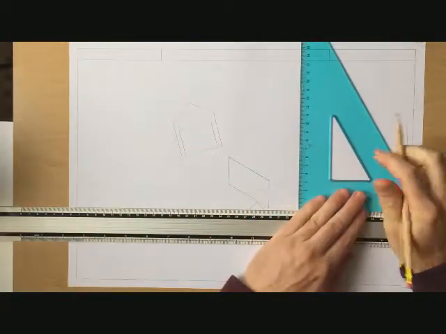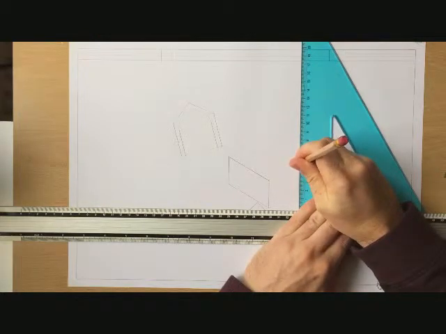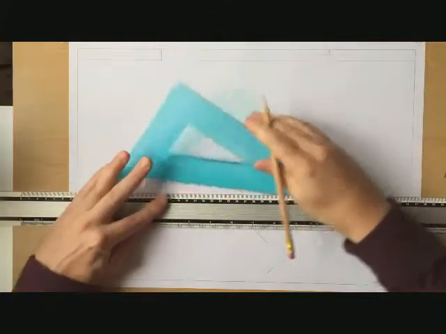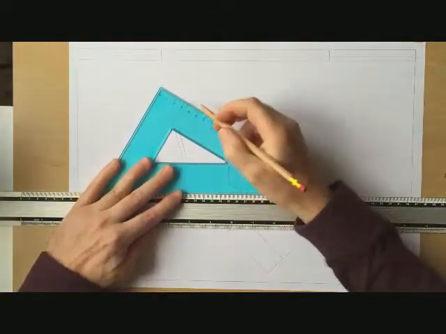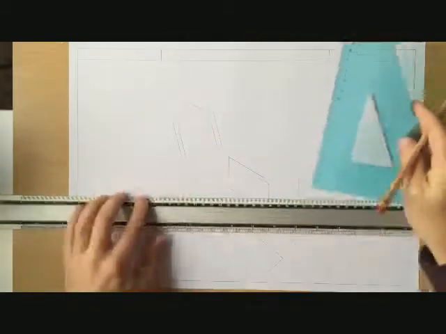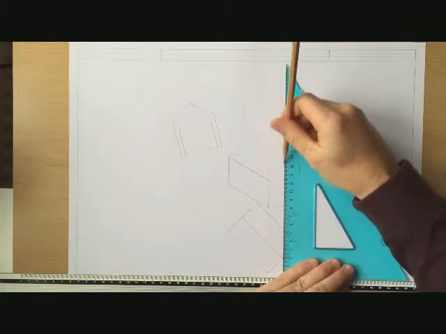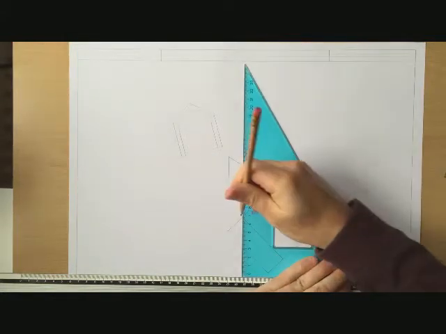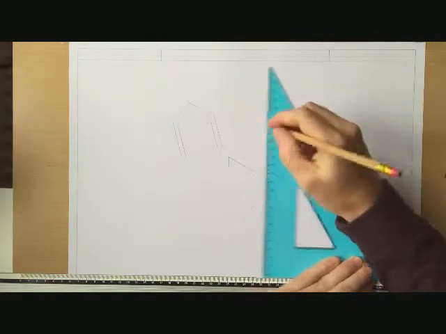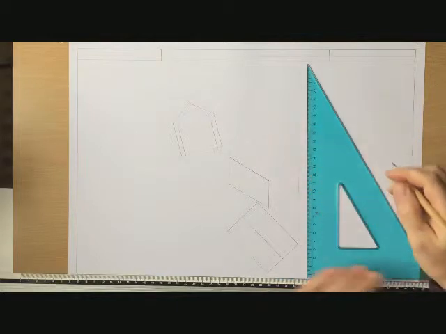And I can heavy this side up. Okay. Projecting the ridge or the apex of the roof. Project it up from plan. So my 2 points are there and there.